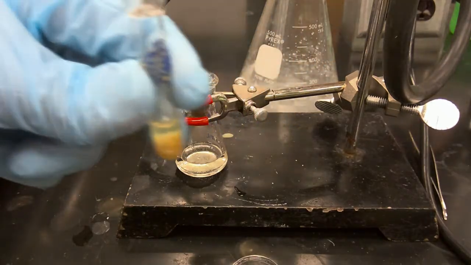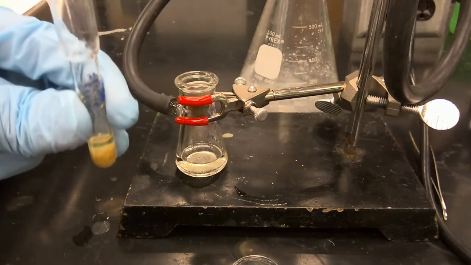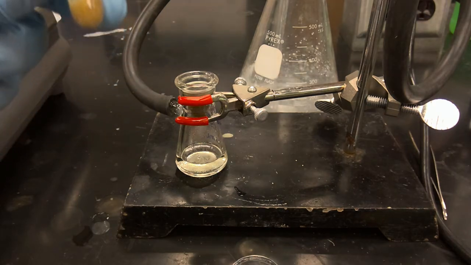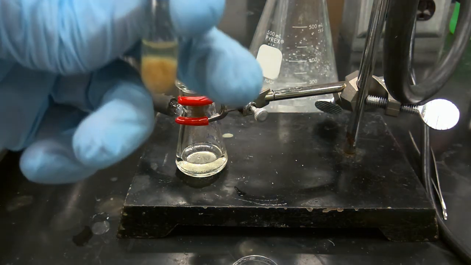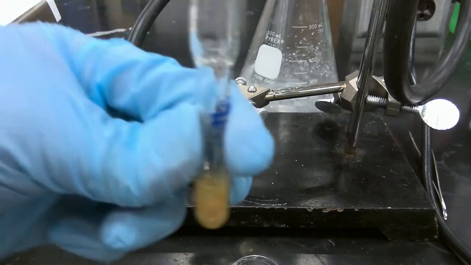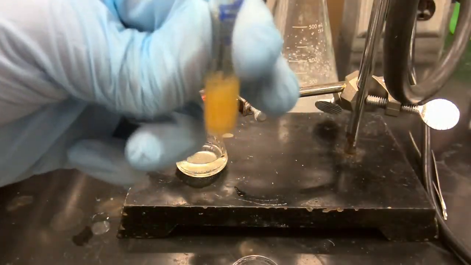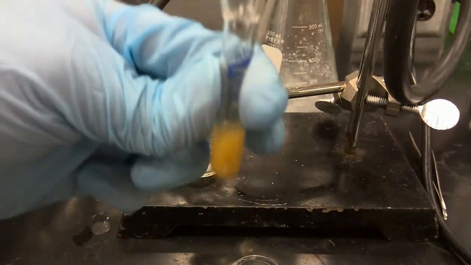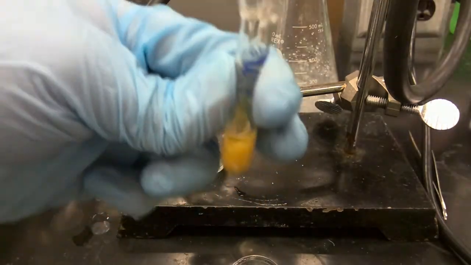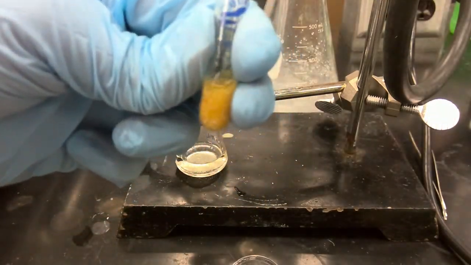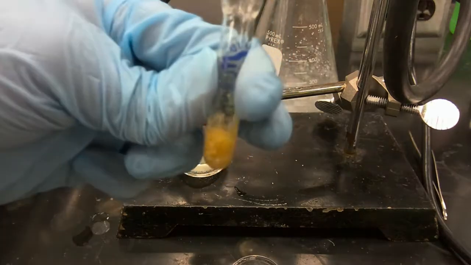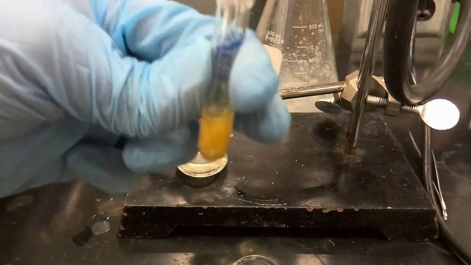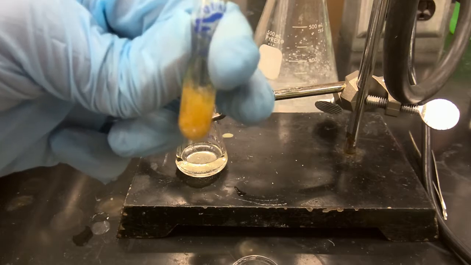To further help with this agitation process, we're going to break out a glass stirring rod, and we're going to agitate our solid with our cyclohexane. This is going to help break up our solid and dissolve any potential impurities.